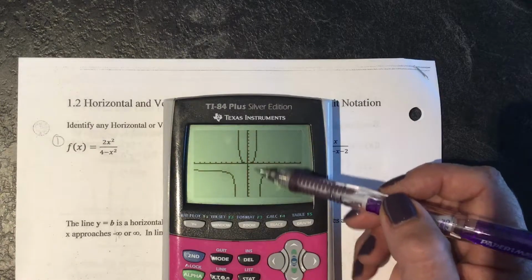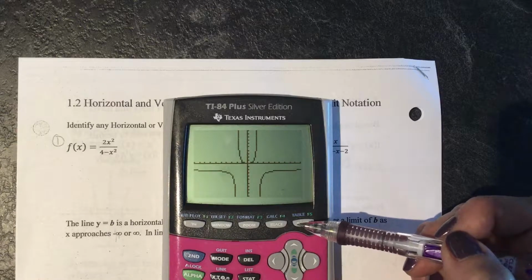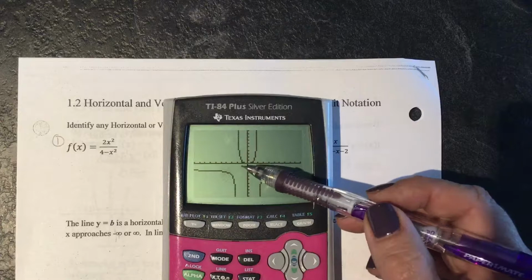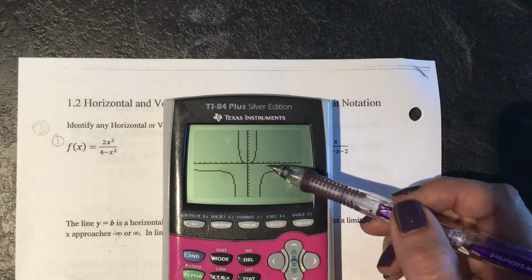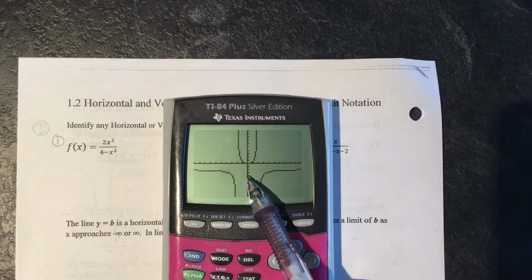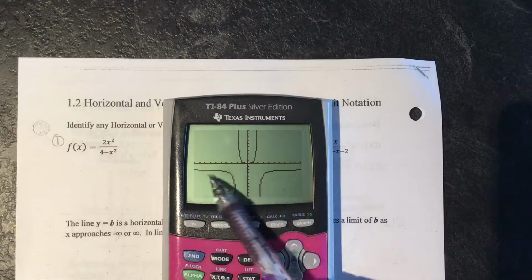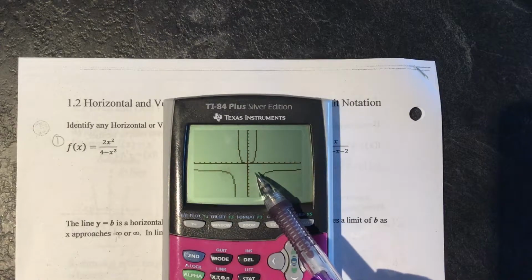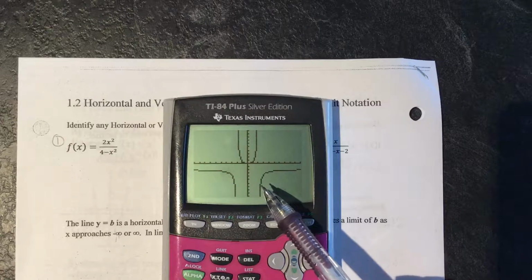I'm just assuming that right now. I could go to my table and see that I'm getting closer and closer to -2 and 2, never touching it. I could do that, but I still have a little question in my mind: is it really? And it also looks like there could be a possible horizontal asymptote here as well, at maybe -2. Again, a big question mark in my mind. So what we're going to be doing in this lesson is verifying that algebraically.